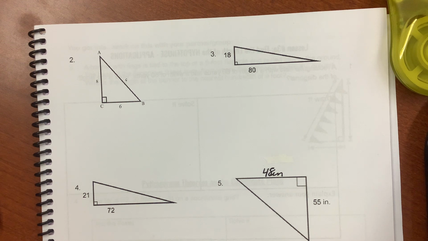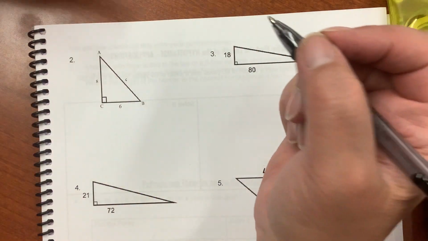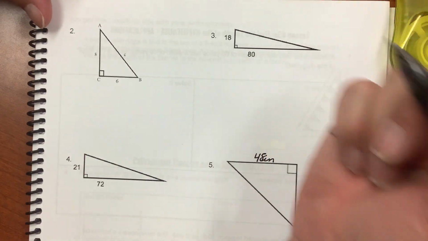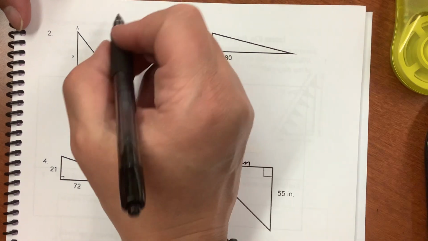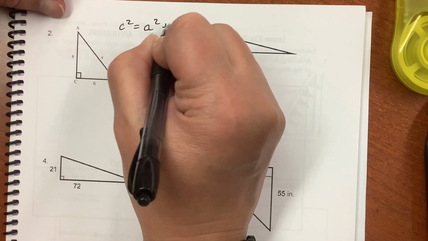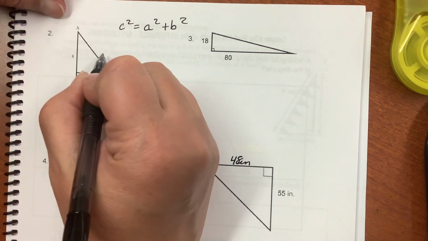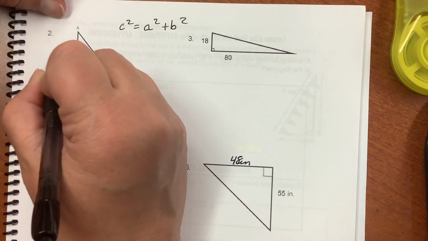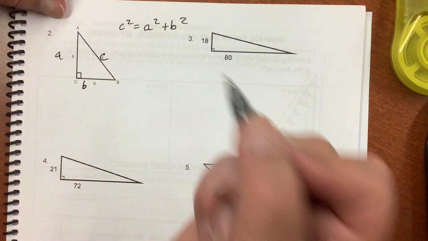Okay, I think you should have done the problems. And now you're just going to check your work while I go over it. First things first, always write down the formula. If you're using a formula, you have to write it down. So, C squared equals A squared plus B squared. C is the hypotenuse. A and B are interchangeable.